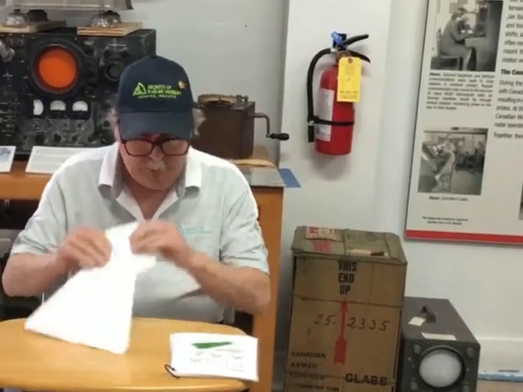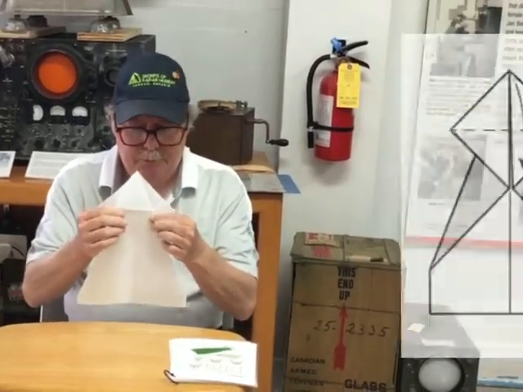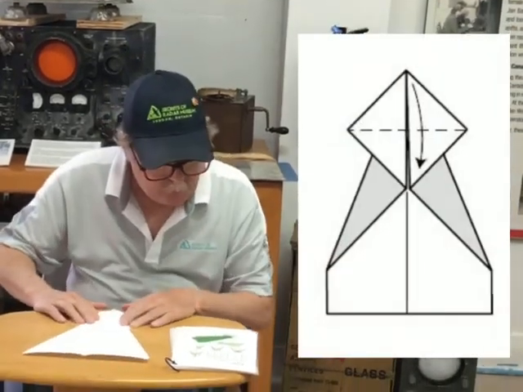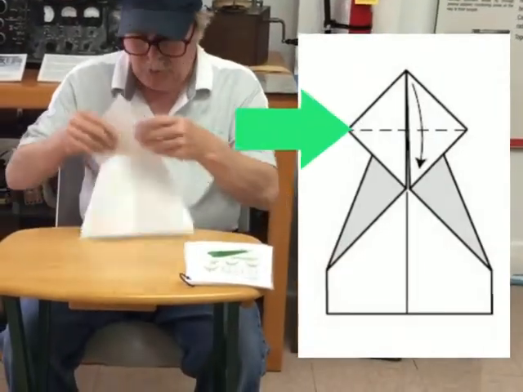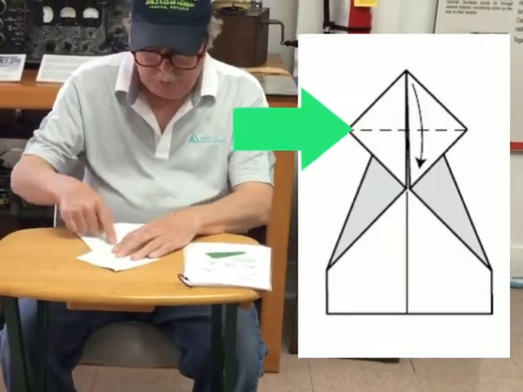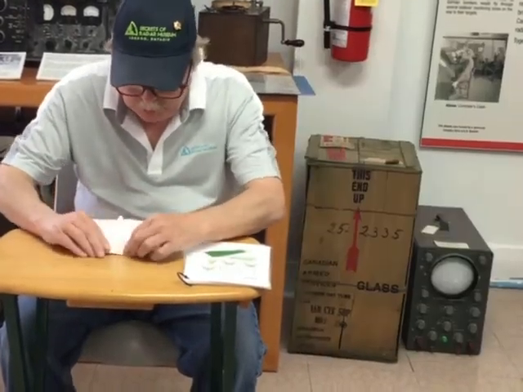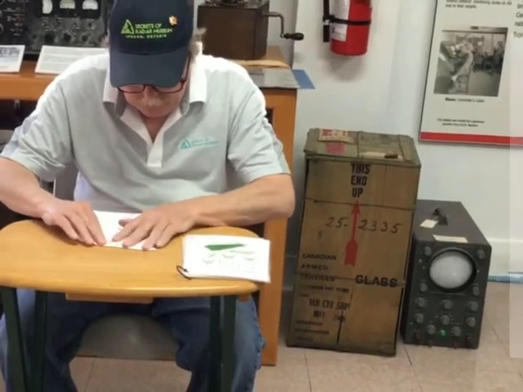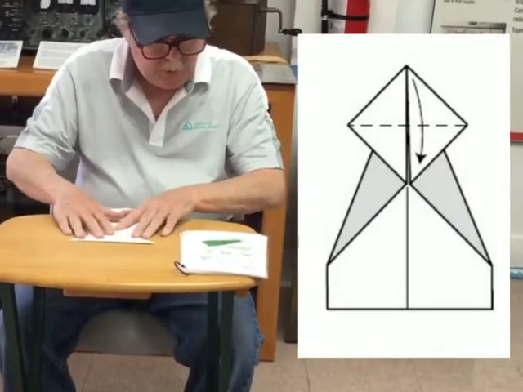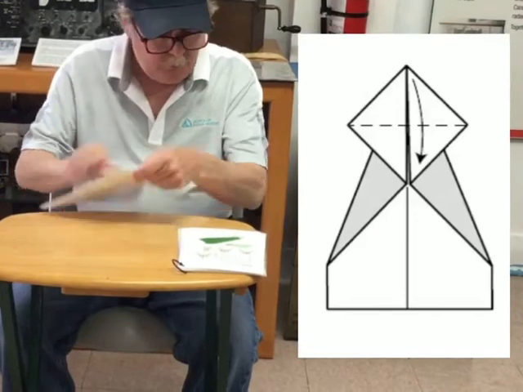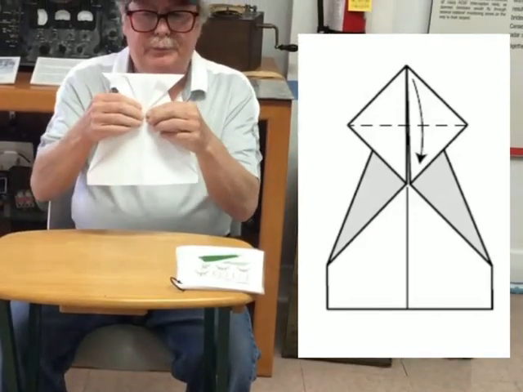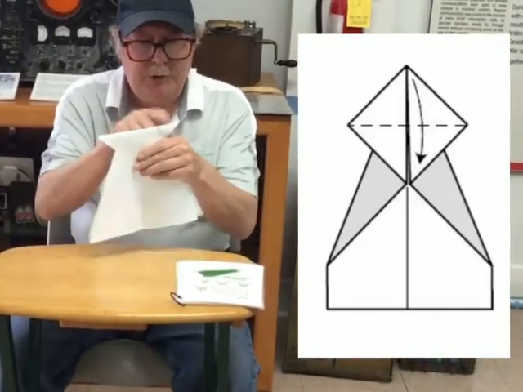Now it looks like this. So with this side up with these folds on top, now you bring the nose down and fold it. And it looks like this. You now have your 2 canards.